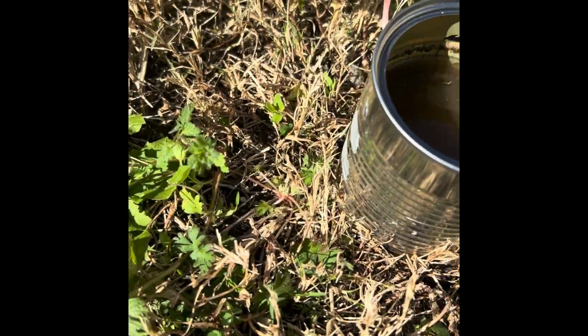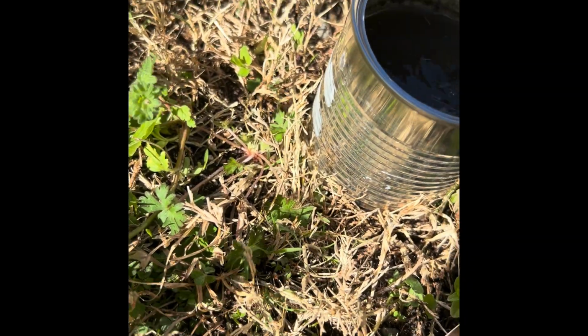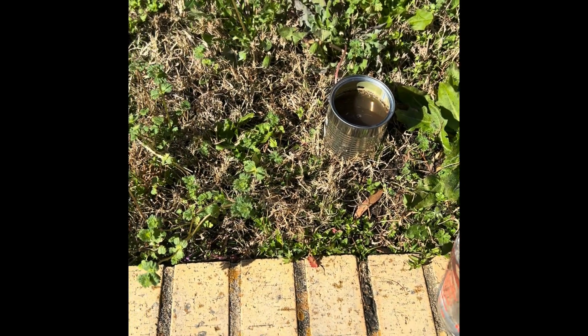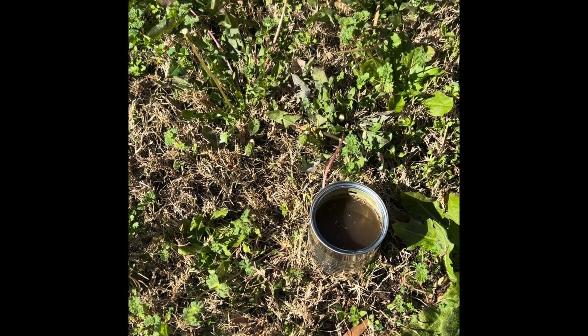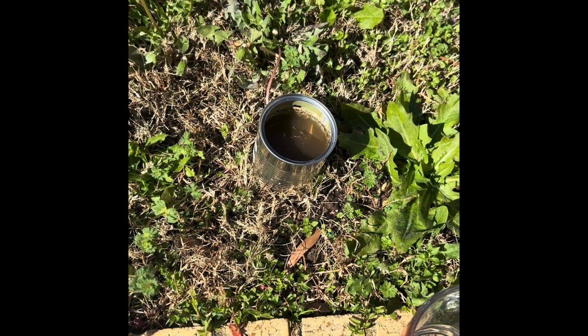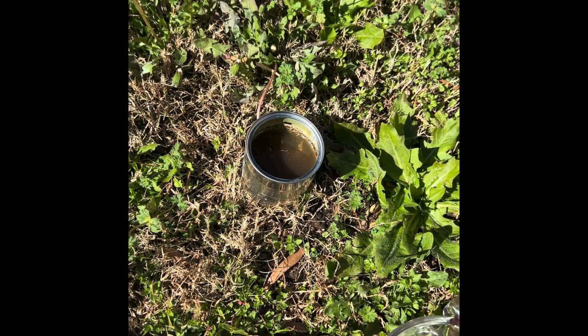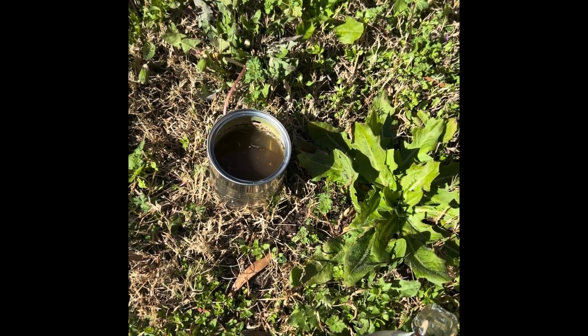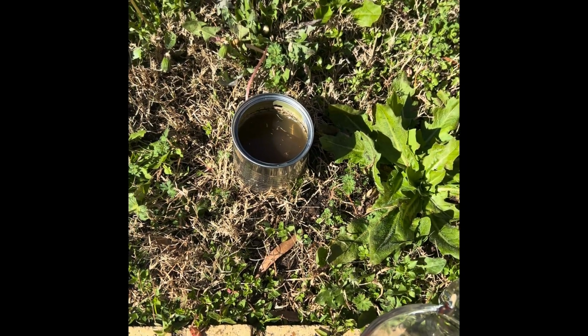Alright, it's been another 30, so we're gonna pour a little bit more in. Back up to the fill line, and that difference was about 25 milliliters. And alright, the timer just went off. Okay, I'm going to be answering the questions about the experiment.